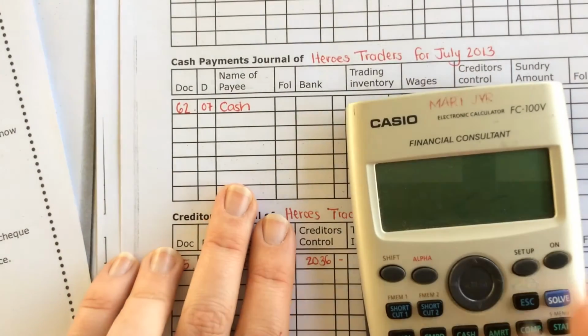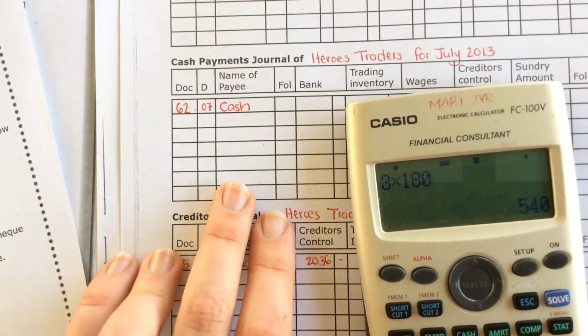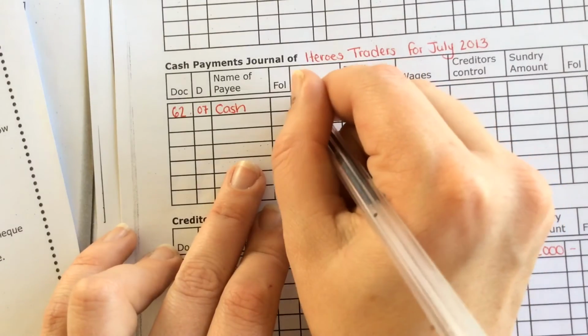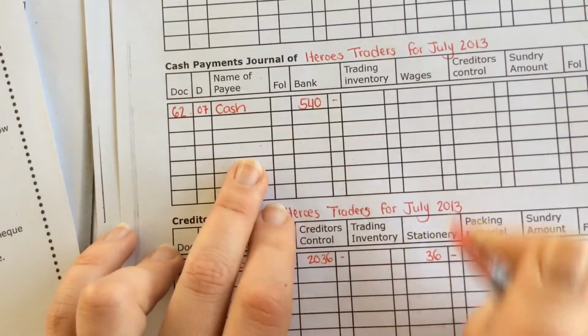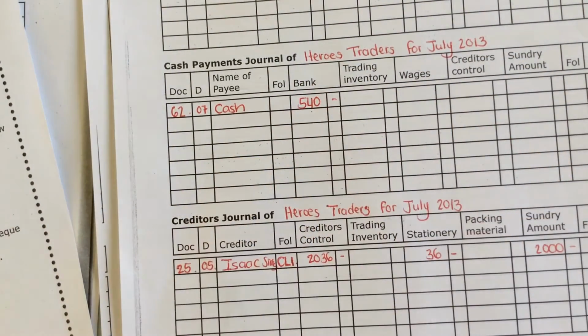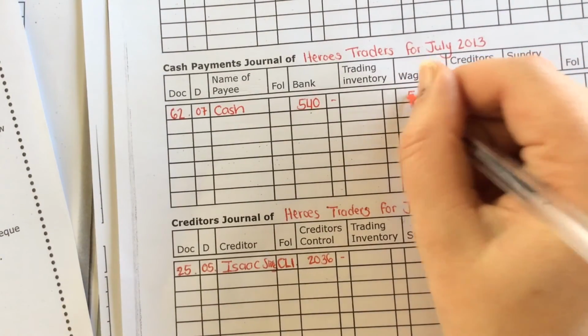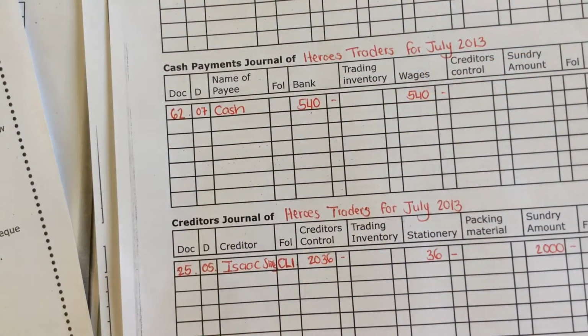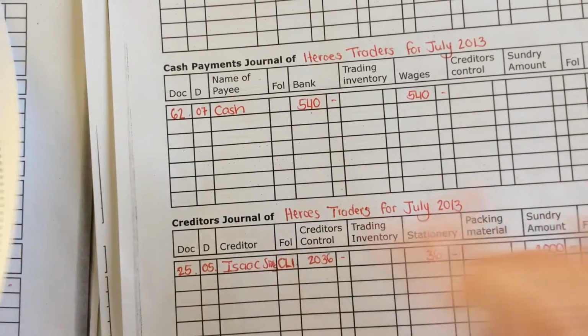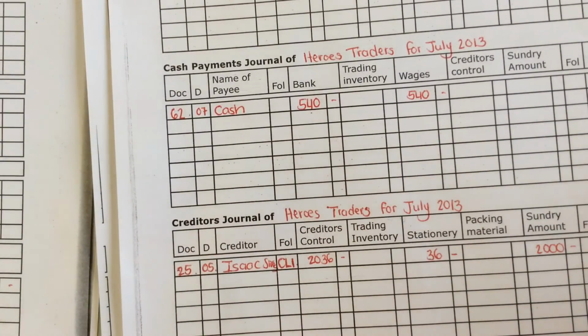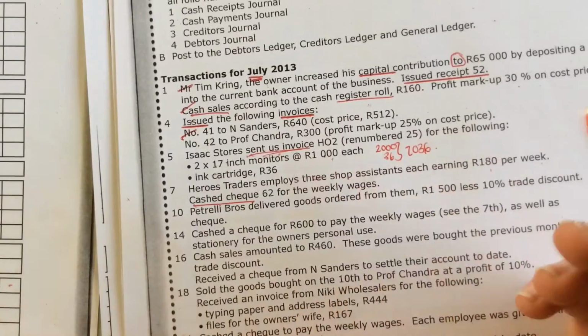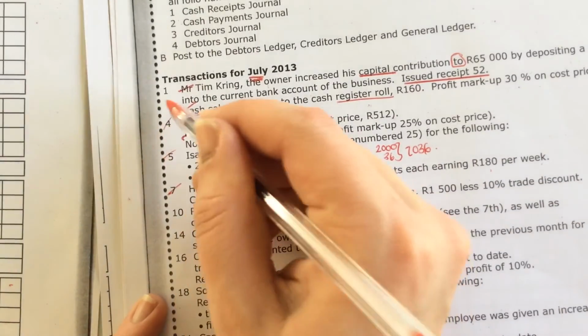And you're going to say 3 times 180 to calculate how much you're paying them, which is 540. Which column are you going to put it in? Okay, you put it in the wages column. It doesn't affect a debtor or creditor, so you move on to your next transaction. Okay, so we're done up to there.